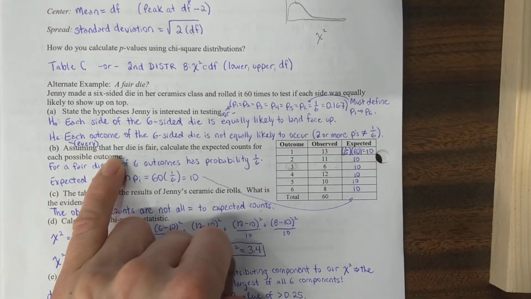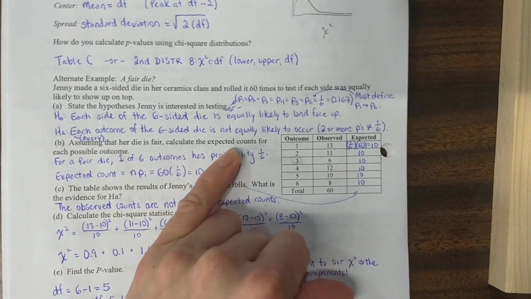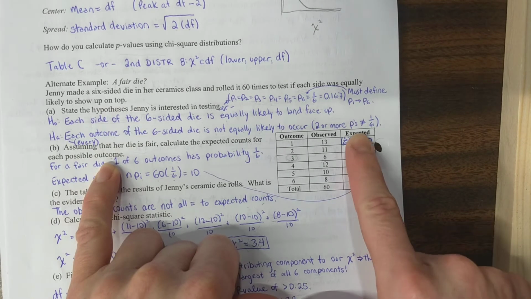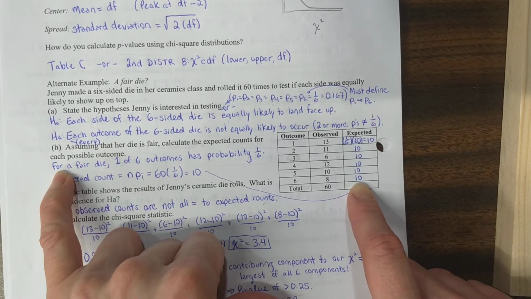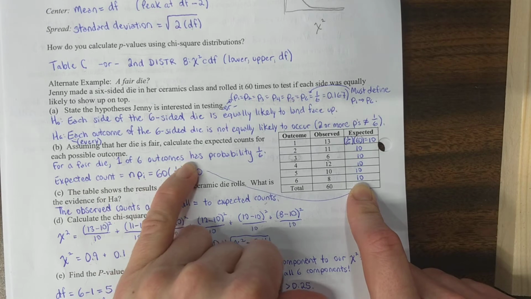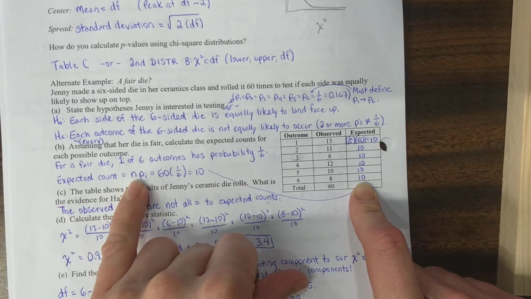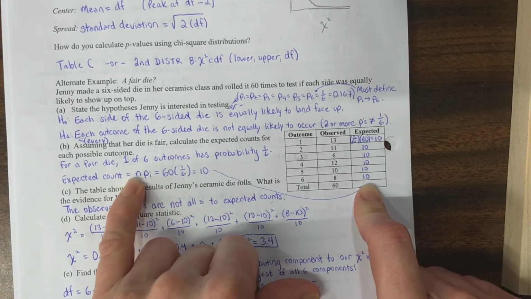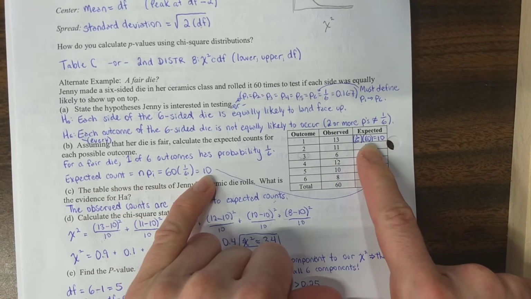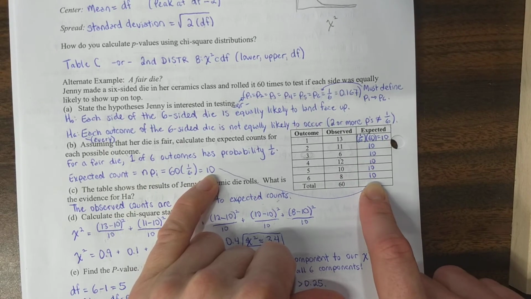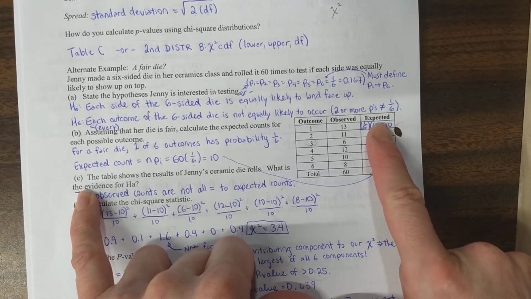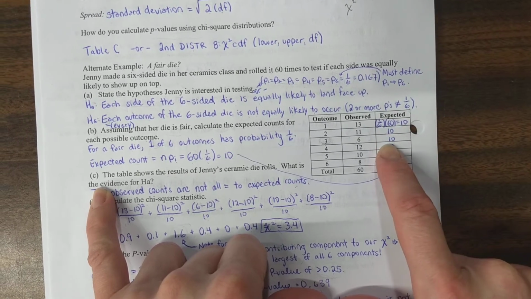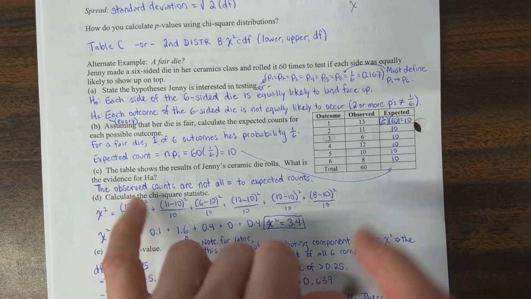So, assuming that her die is fair, calculate the expected counts for each possible outcome. So the expected counts are hedging the bets that she has a balanced die. So for a fair die, each of 6 outcomes has probability 1/6. The expected count is n times each of the proportions. Well, each proportion is 1/6. So we do 60 times 1/6 to get 10. And we just repeat the same math over and over and get all 10s. So for all 60 rolls, we would expect 10 1s, 10 2s, 10 3s, 4s, 5s, and 6s.